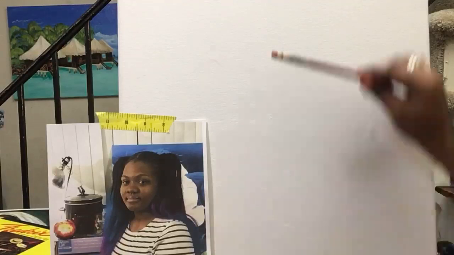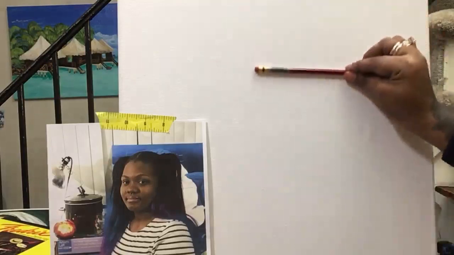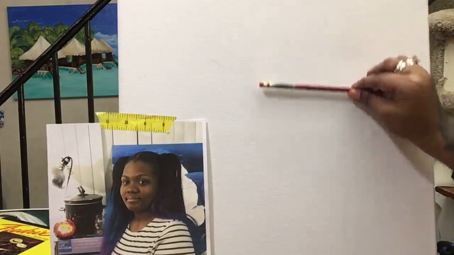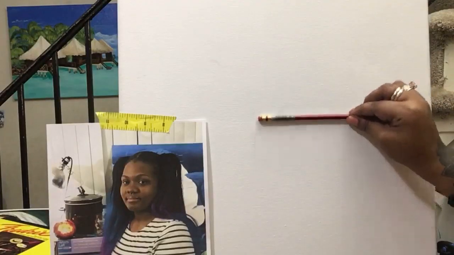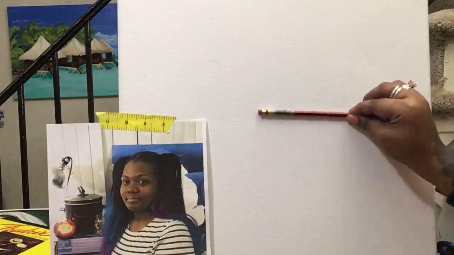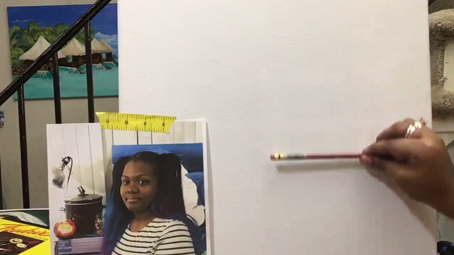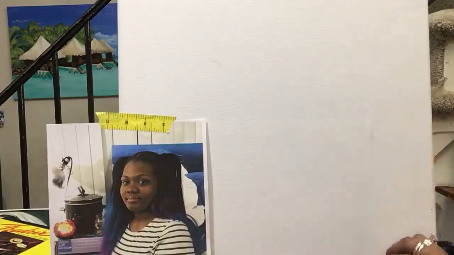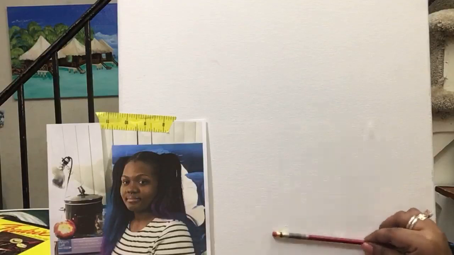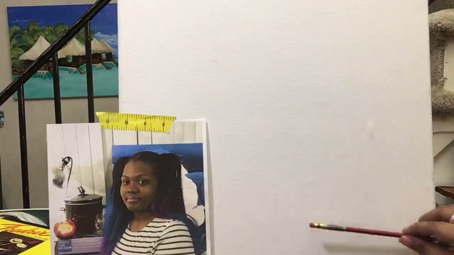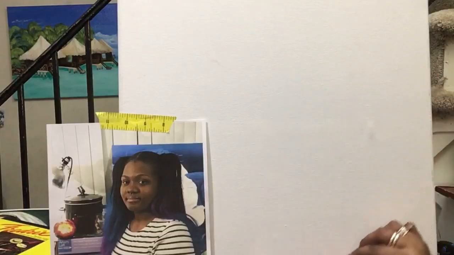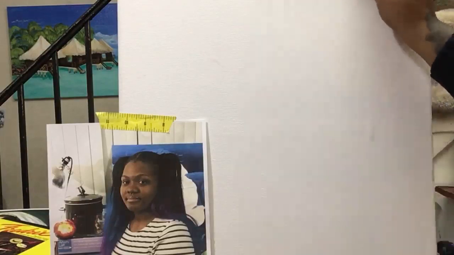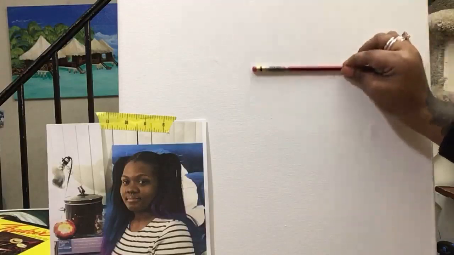So if she's about here, about a third down, then you would go another third for maybe the neck, or a little bit less than a third for the neck, and another third. But it depends on how much of her legs you want to put in. I'm not doing a whole portrait. I'm only going to be doing half from the torso up, and you're only going to be seeing a little bit of her legs. So pretty much I'm going to put her head about here.